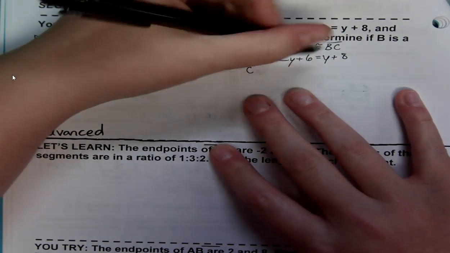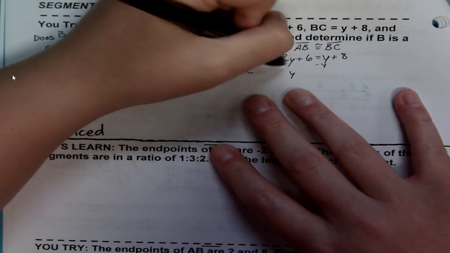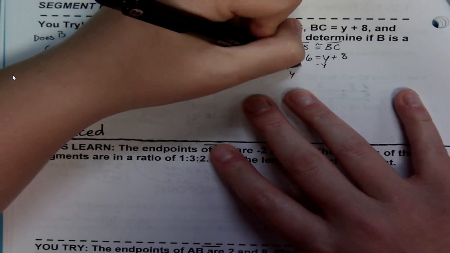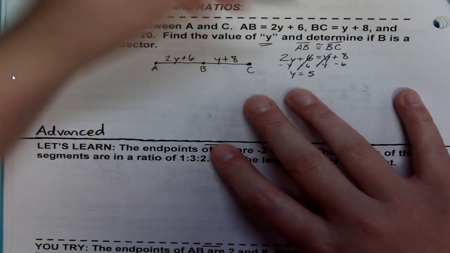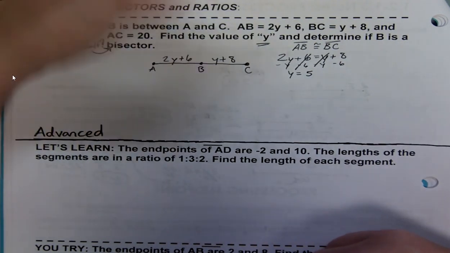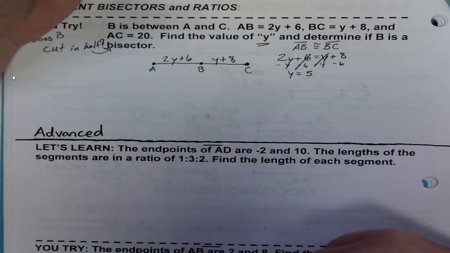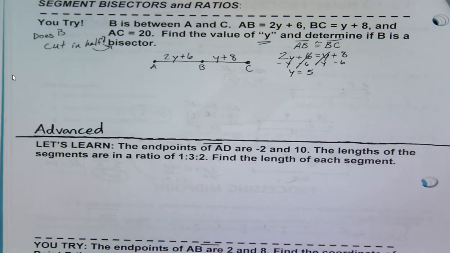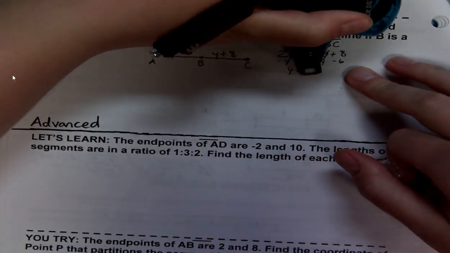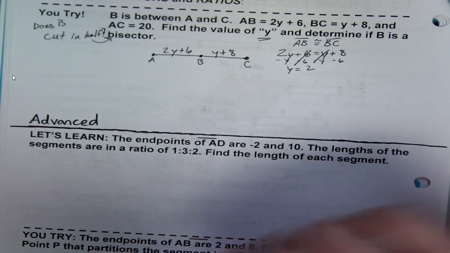And then when we plug those in, I'm going to subtract y on both sides. So minus y, minus y. I'm also going to subtract 6 on both sides. Alright, so get rid of your y and your 6. 2 minus 1 is just y. And then 8 minus 6. I wrote 5, but that's backwards. Let's write 2. Let me fix that real quick. That's better. So your y is 2.